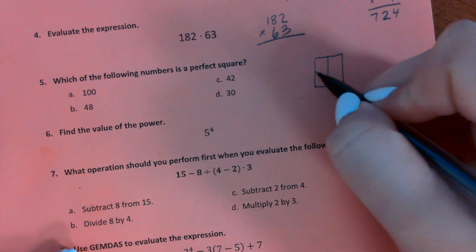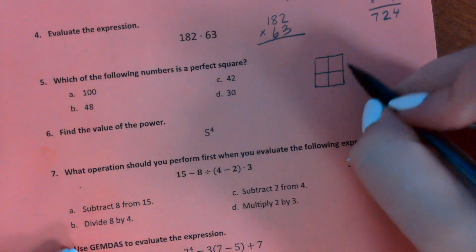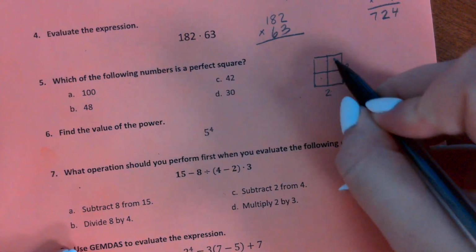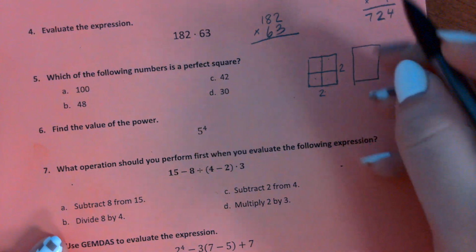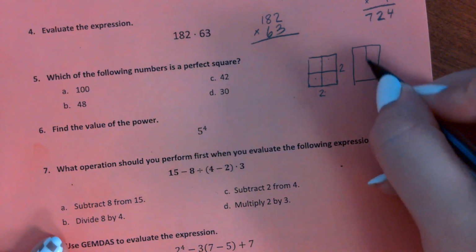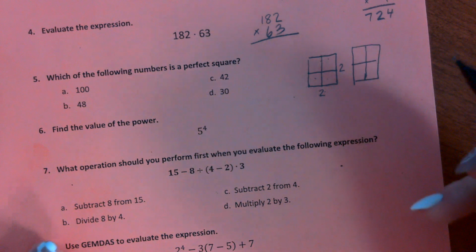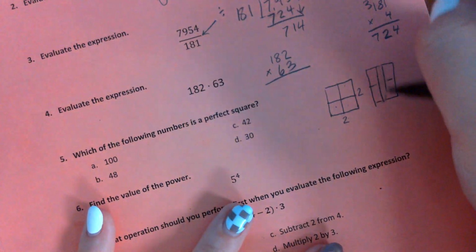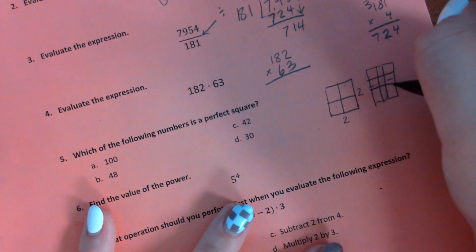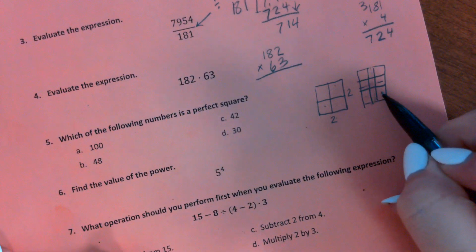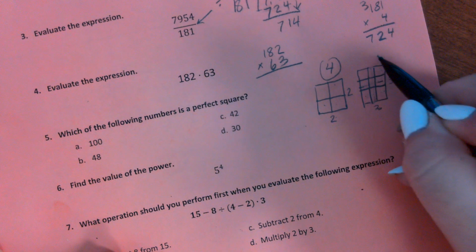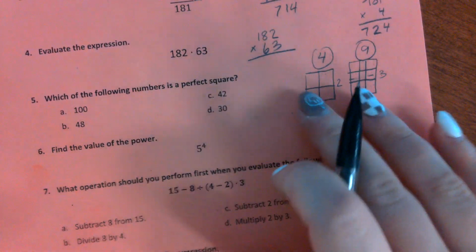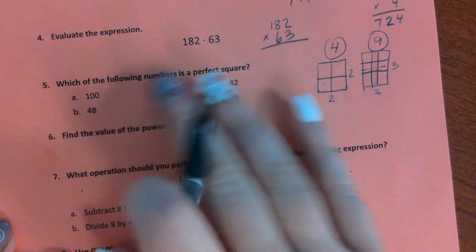So if we have a perfect square of 4, that means that there's 2 on this side and 2 on this side. See that? So same thing with a perfect square of 4, when we have 4 squares in there. I just did the same exact square, my bad. So let's say we do this. We have 3, 1, 2, 3, 1, 2, 3. So the perfect square would be 9, right? So we need to determine which one of these numbers is a perfect square.